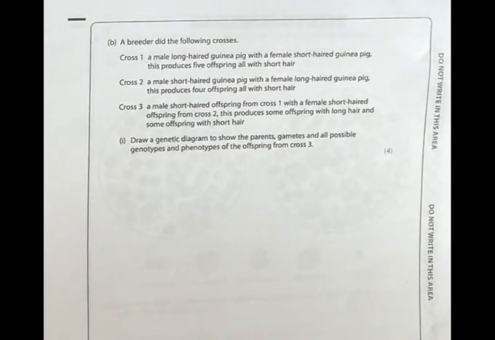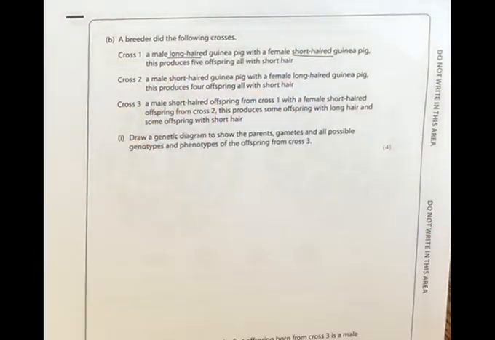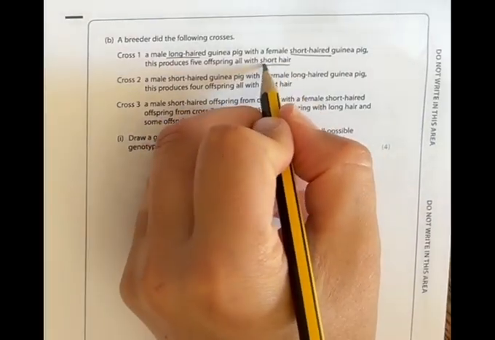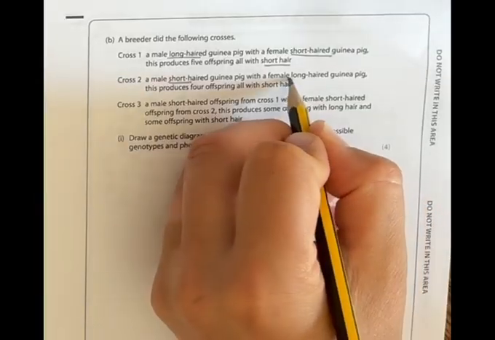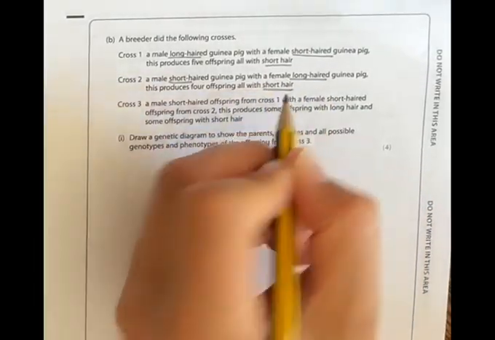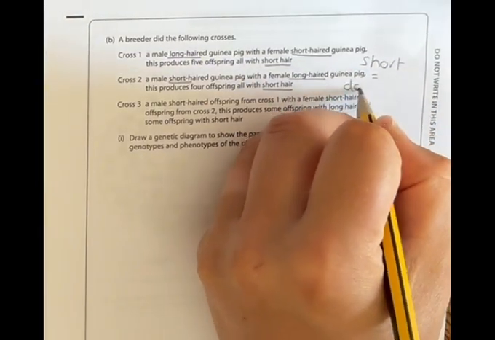So the next part to the question, we're given quite a bit more information, and this is where people can get daunted. But read through carefully, break it down, underline key points and annotate it, and you'll find it easier. So if we look at this, we've got three crosses, and pardon the pun, but the short and the long of it is that the first two are a long-haired crossed with a short-haired, all producing short-haired offspring. That tells us one thing. That tells us that short hair is dominant, and that's a key piece of information that we're given.